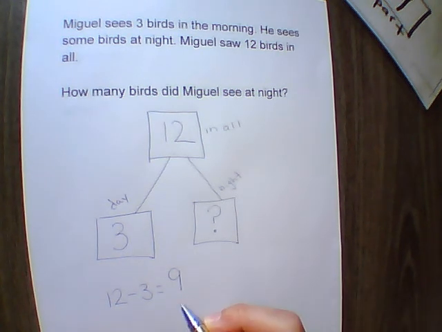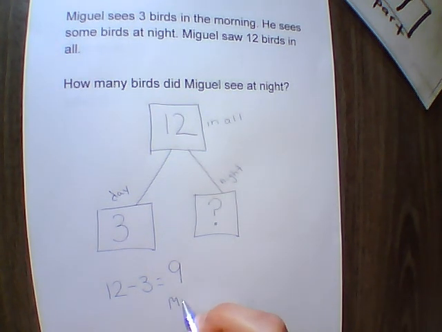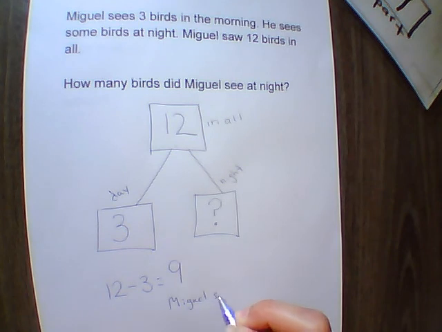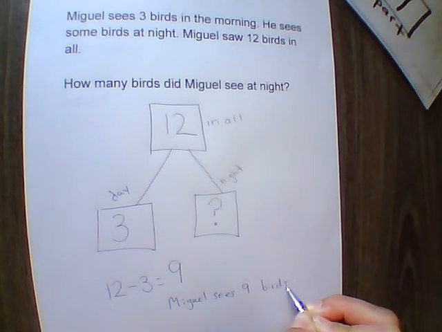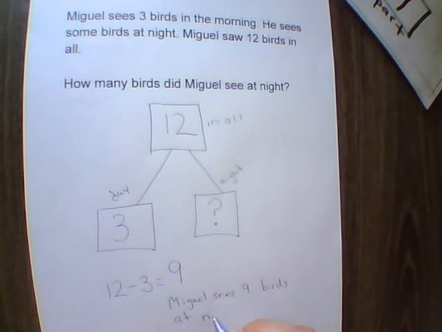Miguel sees 9 birds at night. So we're completing our sentence.